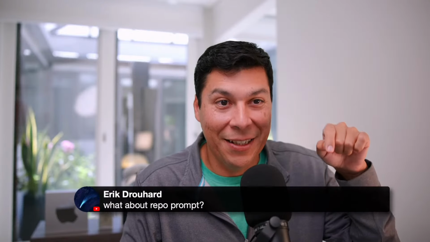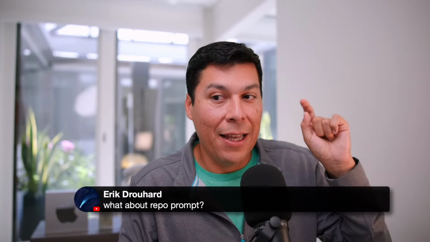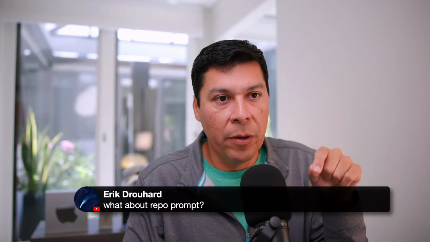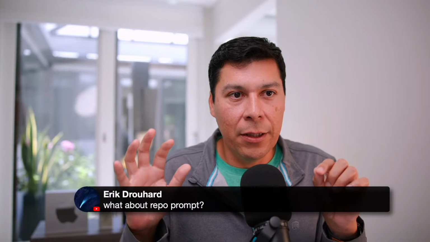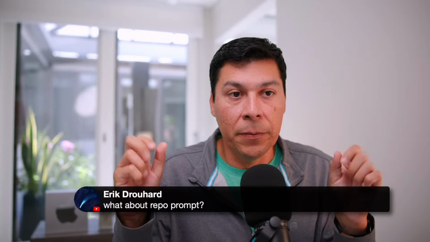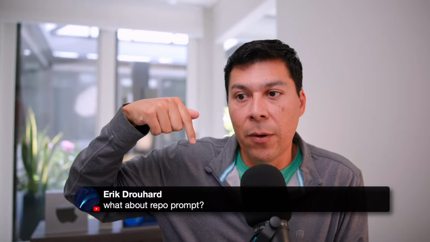So what about Repo Prompt? I have Repo Prompt. It is amazing. I want to do a video. I'm doing some more investigations because you can use Repo Prompt plus Claude Code or Cursor. So Cursor can act as like an MCP server. And I want to test this out with Grok 4.